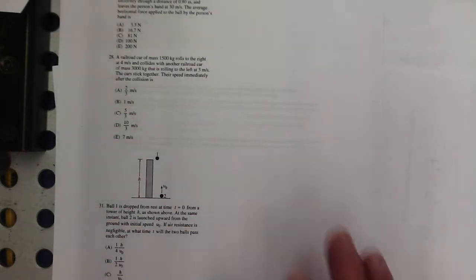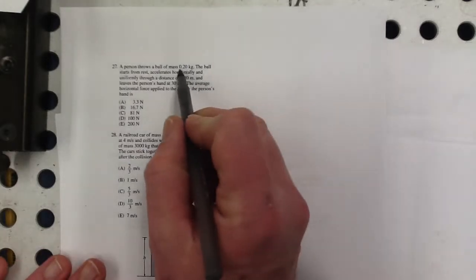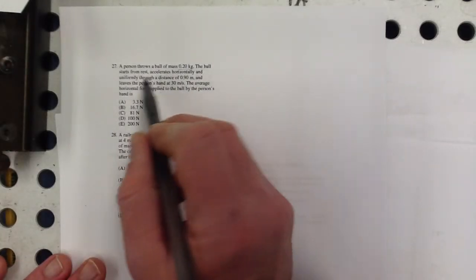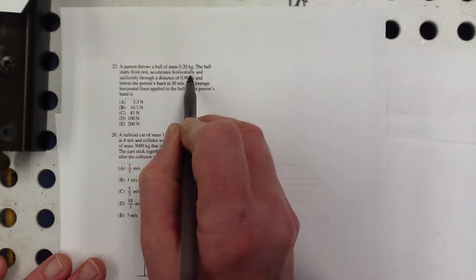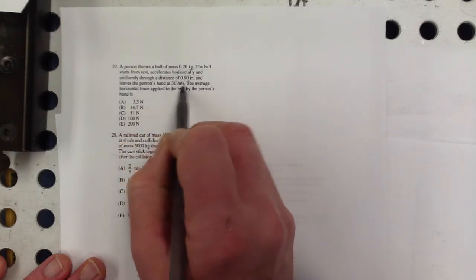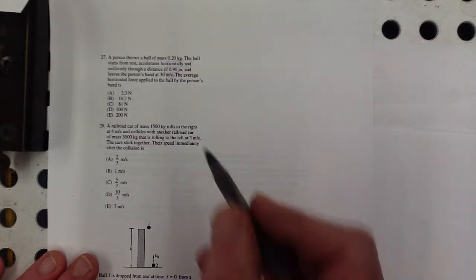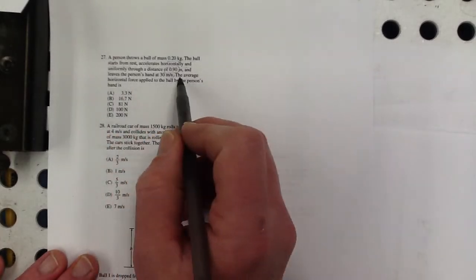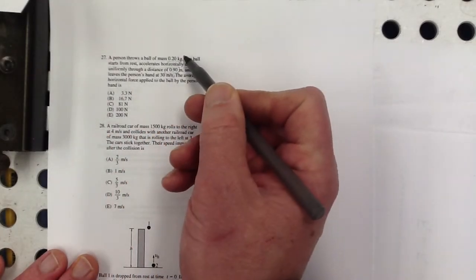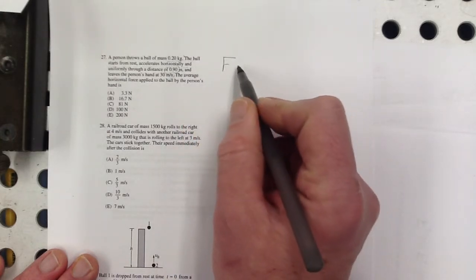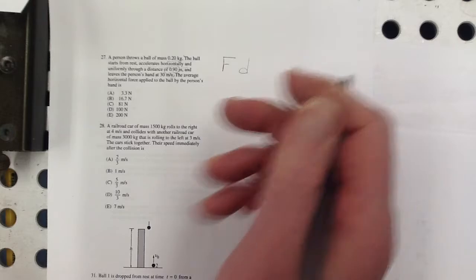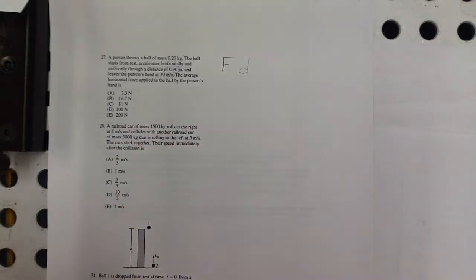27. Person throws a ball of mass 0.2 of a kilogram. Ball starts from rest, accelerates horizontally and uniformly through a distance of 0.9 meters and leaves the person's hand at 30 meters per second. Okay, so we've got a force applied through a distance. So what does that make us think about?